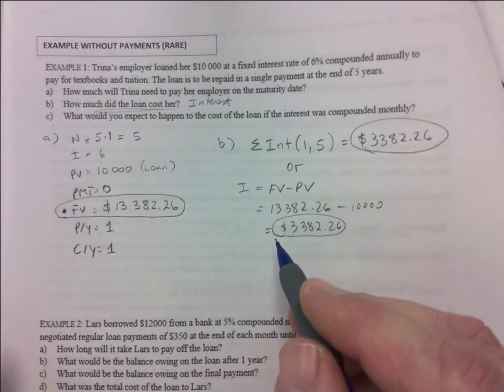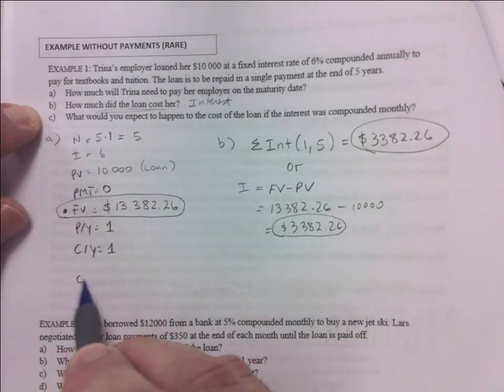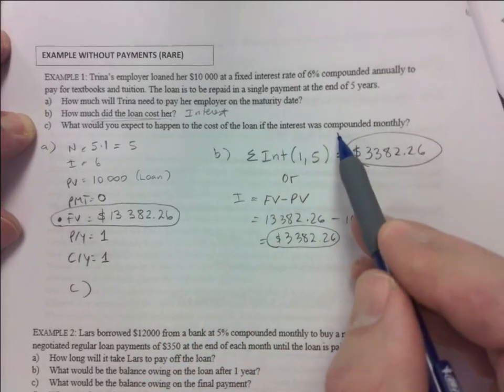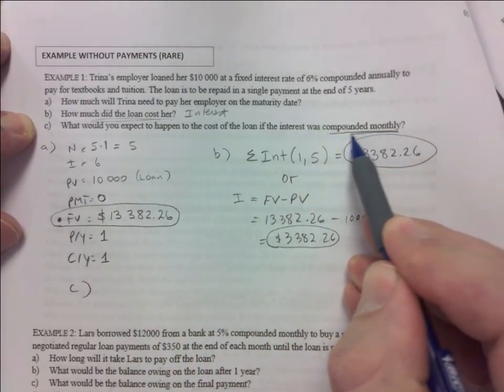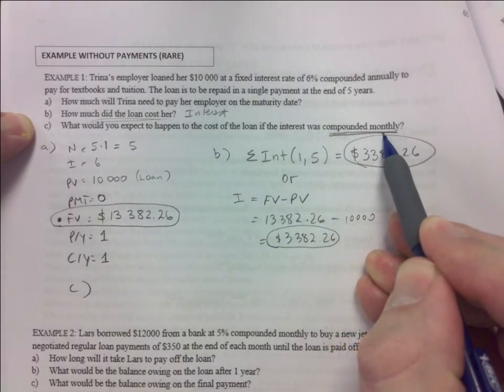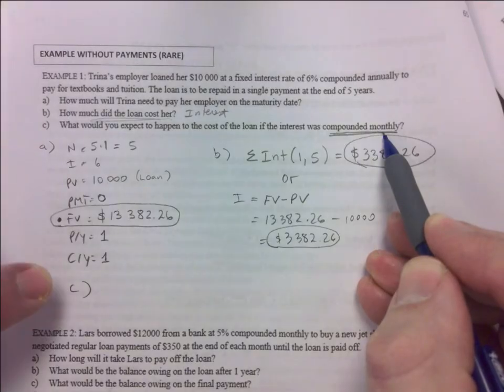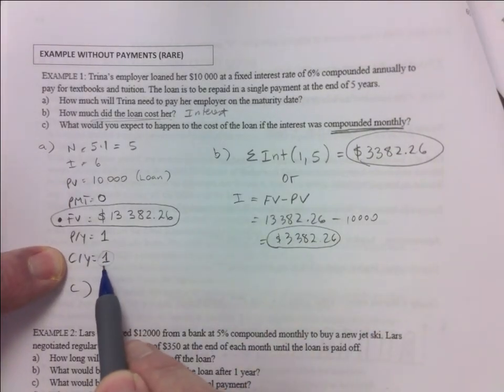C. What would you expect to happen to the cost of the loan if the interest was compounded monthly? Would it cost you more or would it cost you less if it gets compounded more frequently? Because here we have compounded once, right?